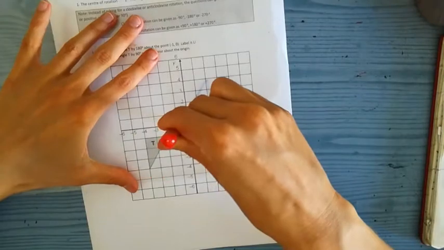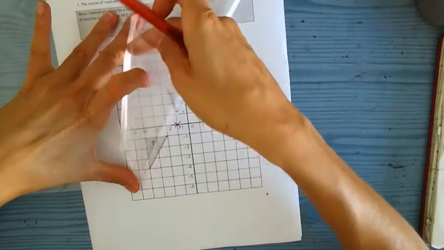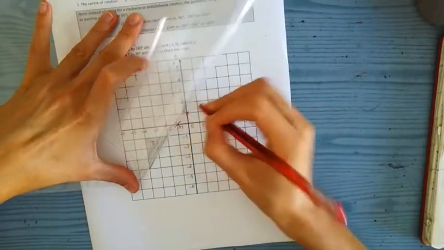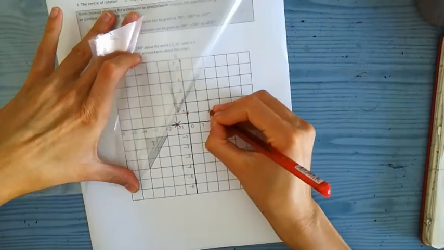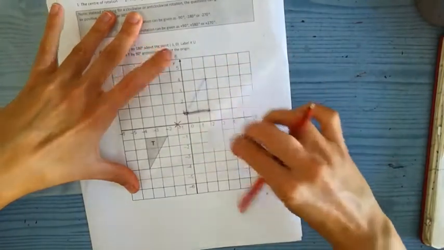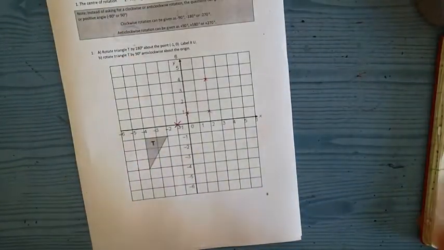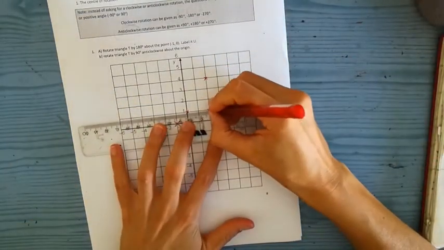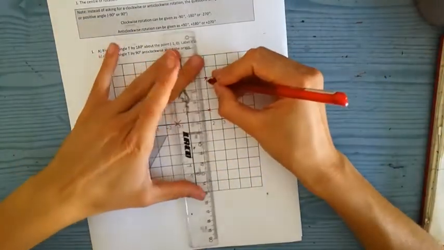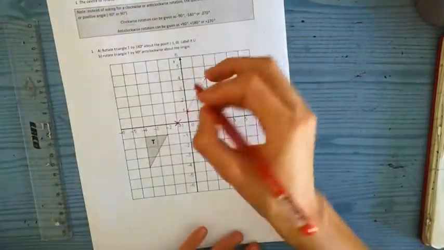So my new shape has to come on these points. So I literally go like this, and then where is this one? Over here. And where is this one? Over here. Okay, and now I get my ruler, and I join them, and this shape is now U.